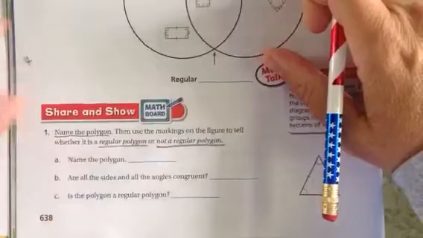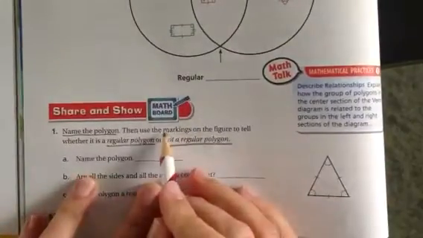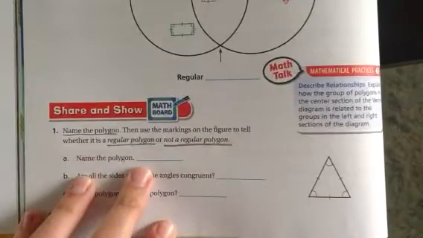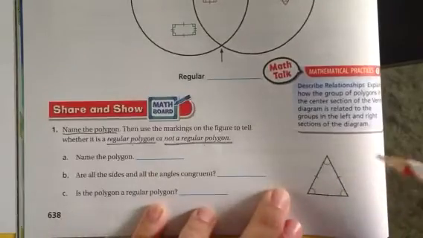So let's try putting it all together now. Name the polygon, then use the markings on the figure to tell whether it is a regular or not a regular polygon. So we're looking at this polygon over here.